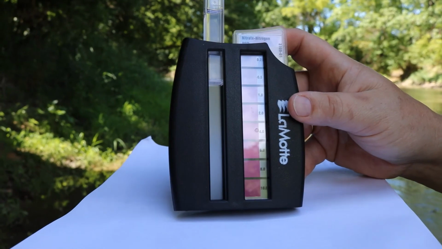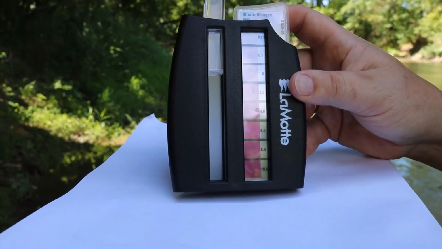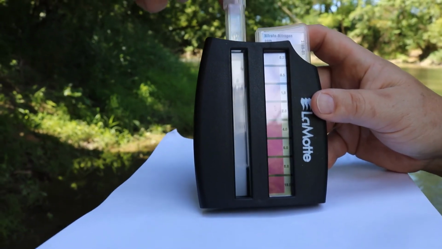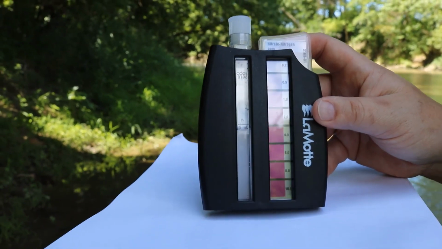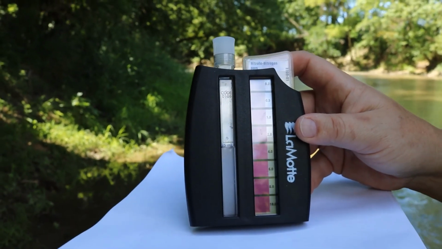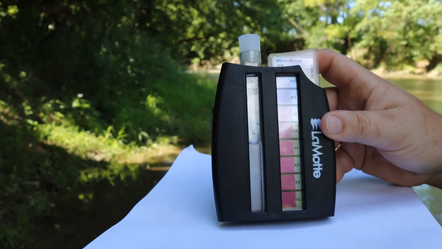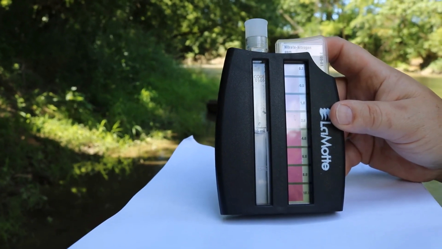I would say we're not at zero. There is a slight pink tinge to it, but not much at all. So that tells us that right now we don't have a nitrate problem in the creek. But based on the macroinvertebrates we found, we'll be able to compare those numbers when we fill out our score sheet.